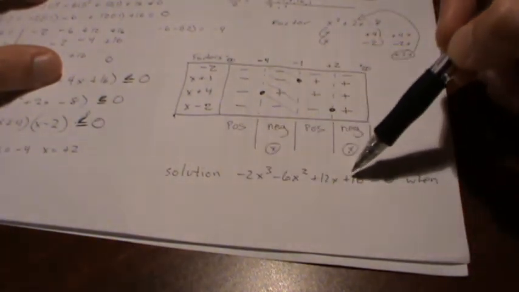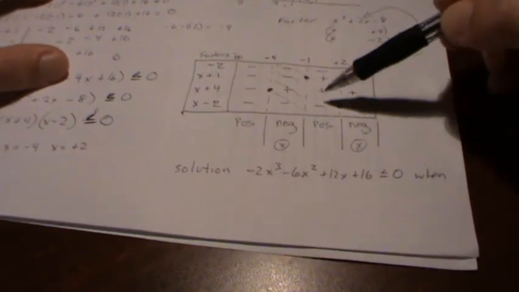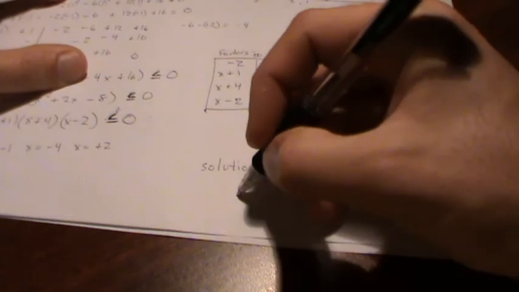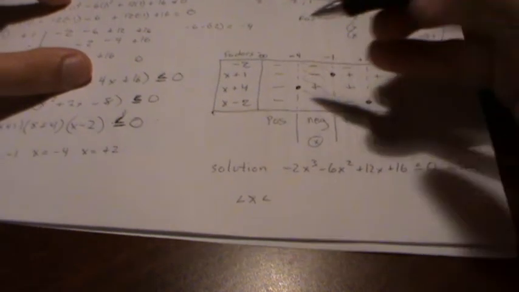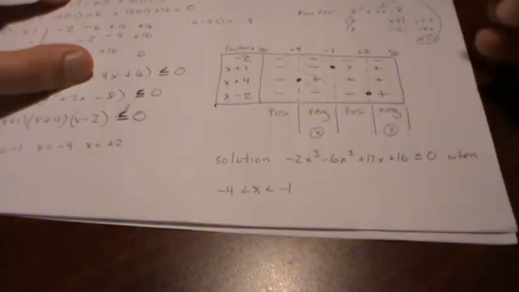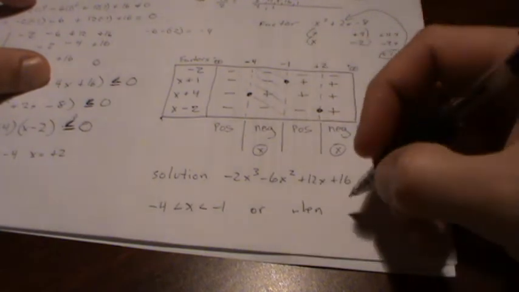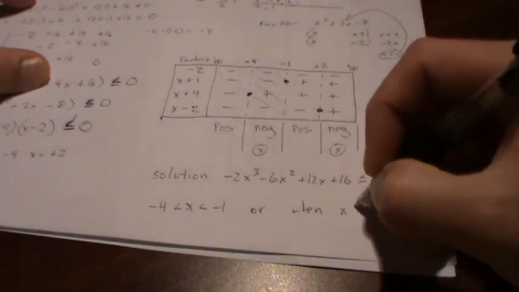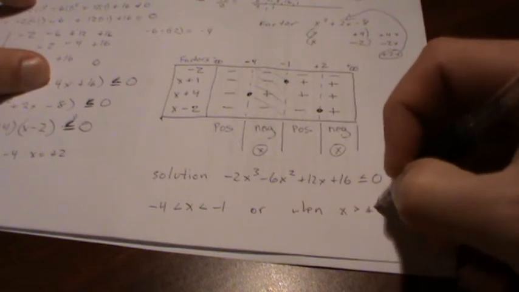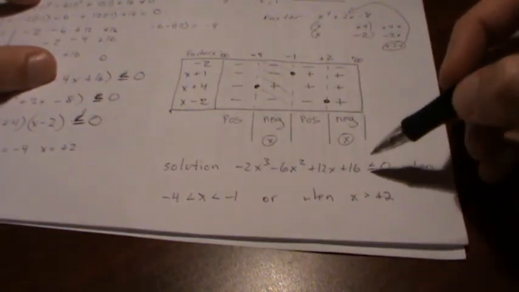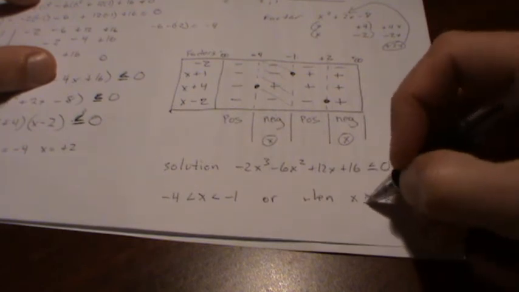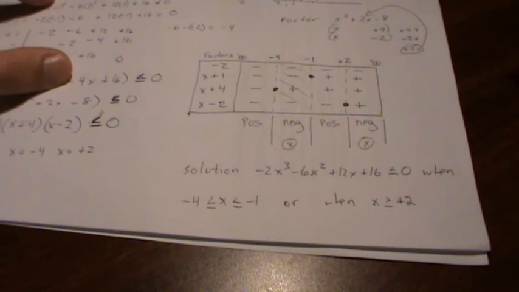The solution is the polynomial is less than or equal to 0 when x is between negative 4 and negative 1, or when x is greater than positive 2. Okay? And since there was an equal sign in my question, all of my inequalities in the answer must have equal signs as well.